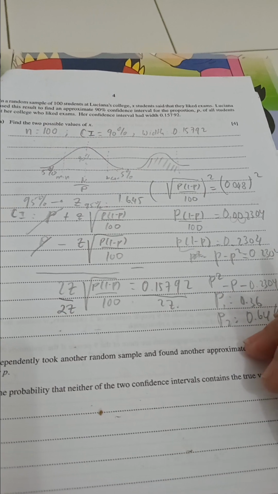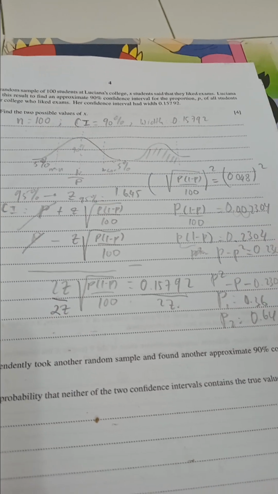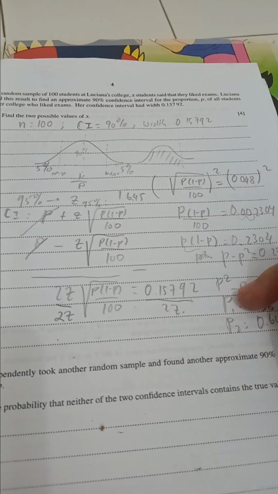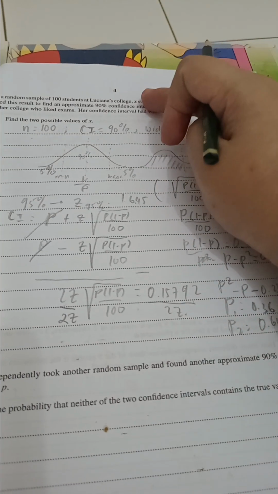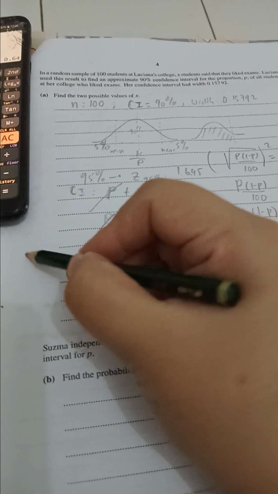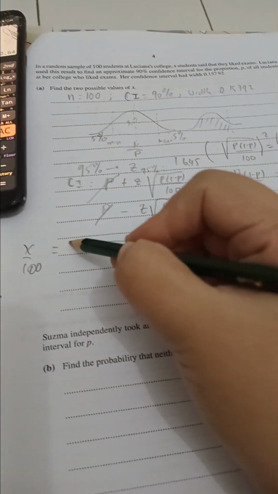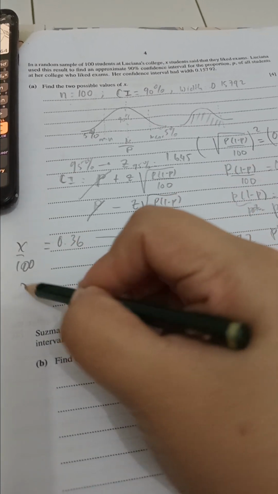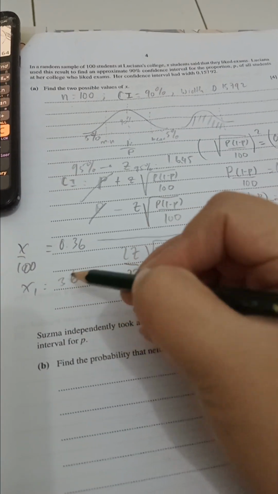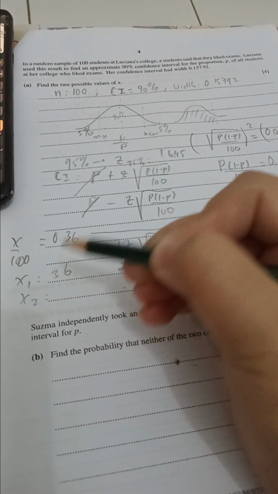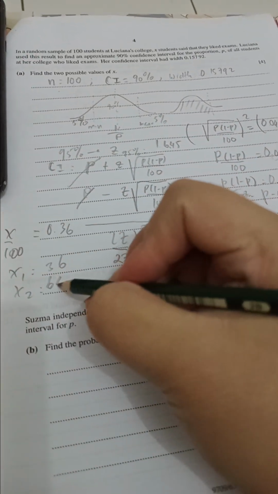And then this is not the question. Oh, still not yet. We still need to find, this is still the proportion. And then we need to find x students. So we need to do x over 100 equals 0.36. So the first x is 36. The second x is 64, for the other value of p, 0.64, in total.